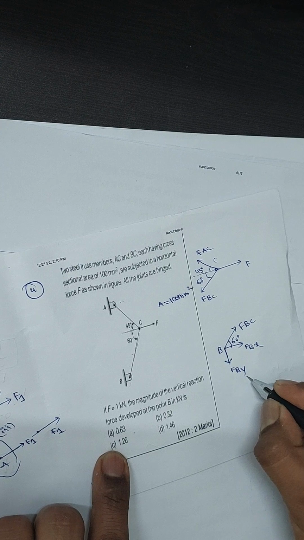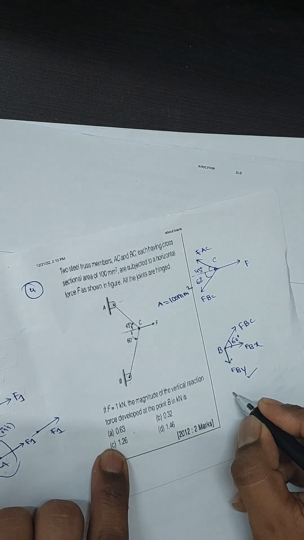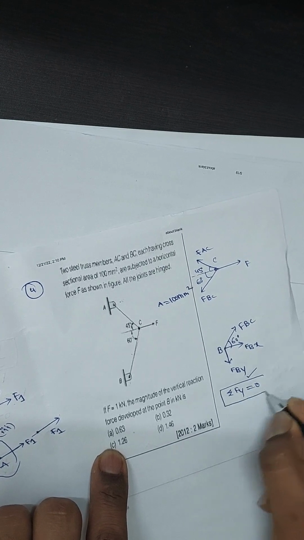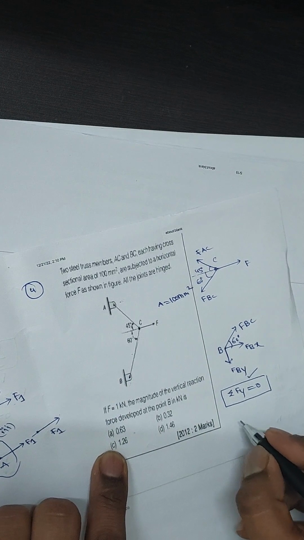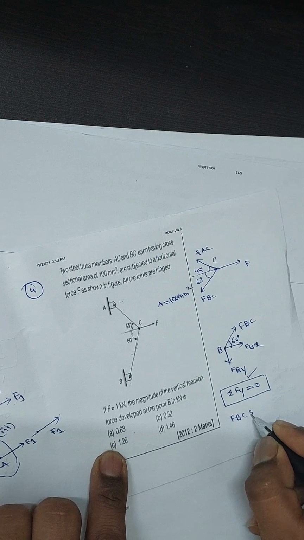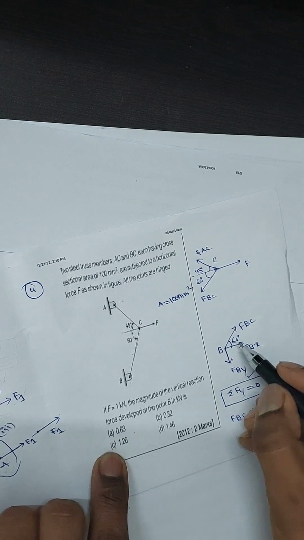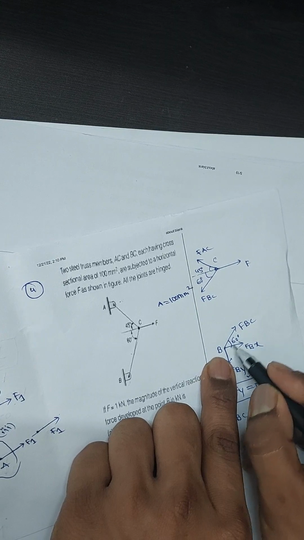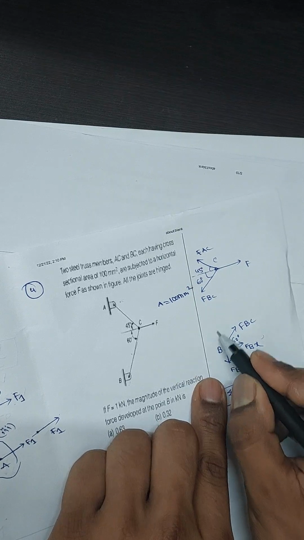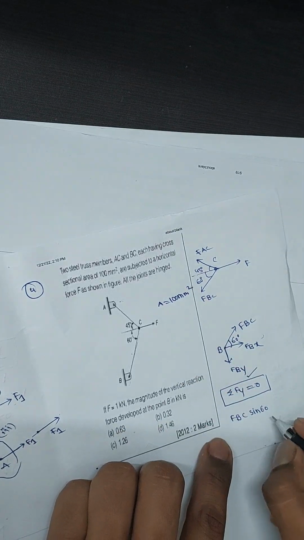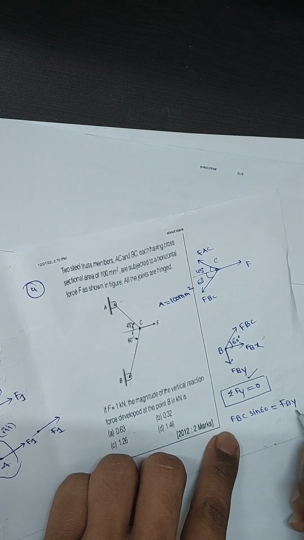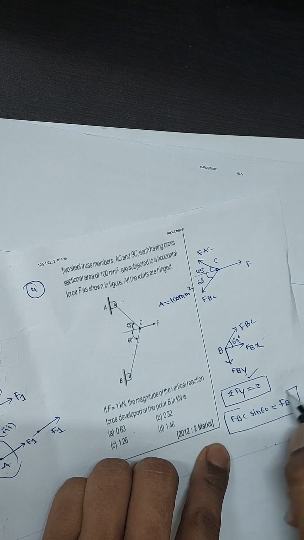He is asking FBY. As the system is in equilibrium, we can use the equation sum of Fy equal to 0. If you use this equation, what will we get? FBC sine 60. That means this FBC force we can resolve into two components. FBC cos theta will become the horizontal force, FBC sine 60 will become the vertical force. So FBC sine 60 is equal to FBY. If you know FBC, then we can easily solve for FBY.